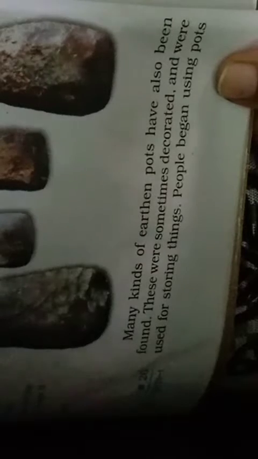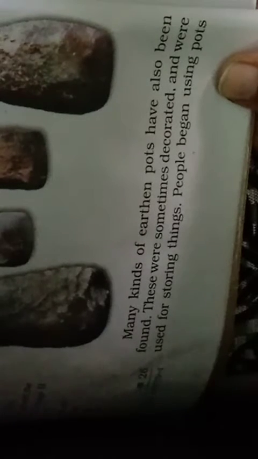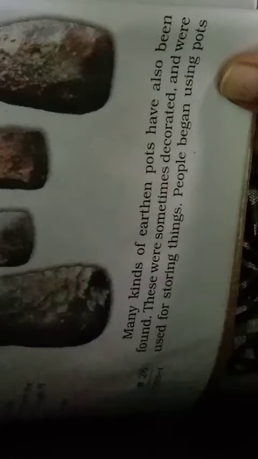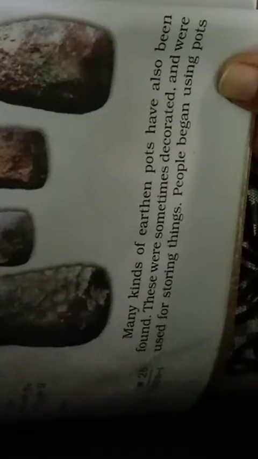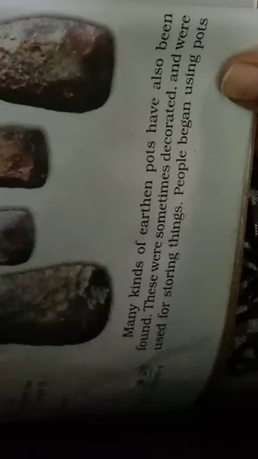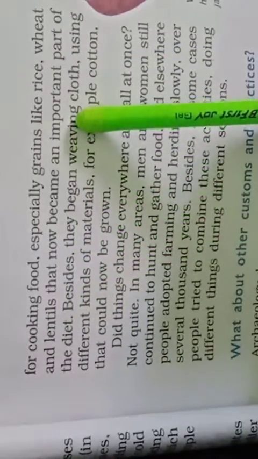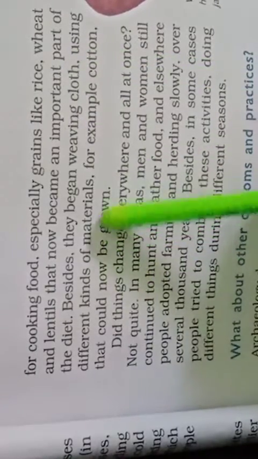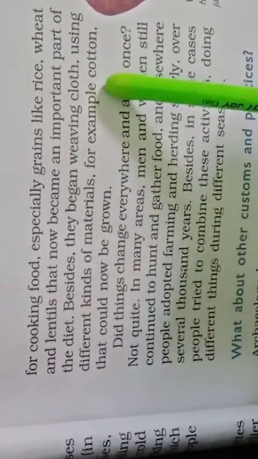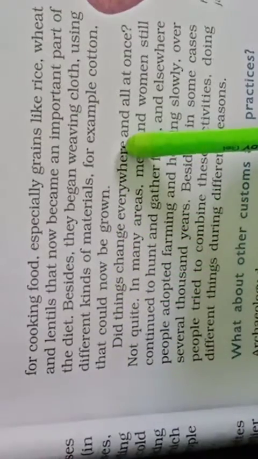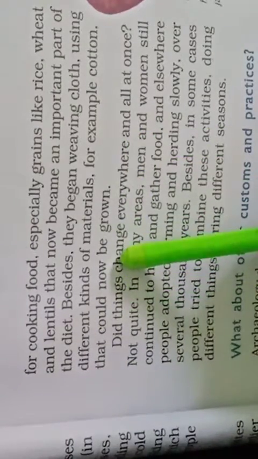Many kinds of earthen pots have also been found. These were sometimes decorated and were used for storing things. People began using pots for cooking food, especially grains like rice, wheat, and lentils. That now became an important part of the diet. Besides, they began weaving cloth using different kinds of materials, for example, cotton that could now be grown.